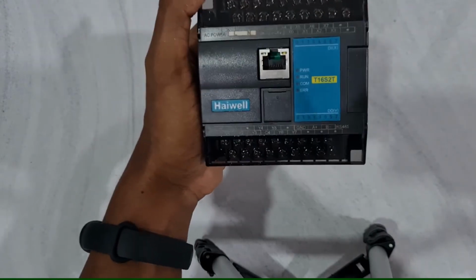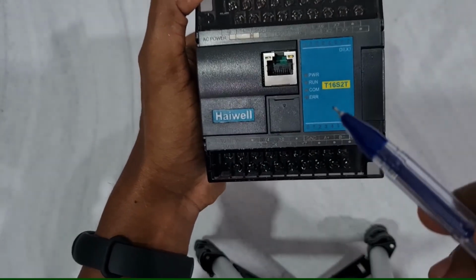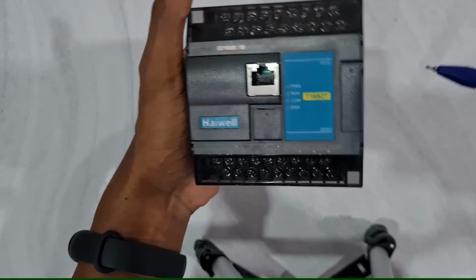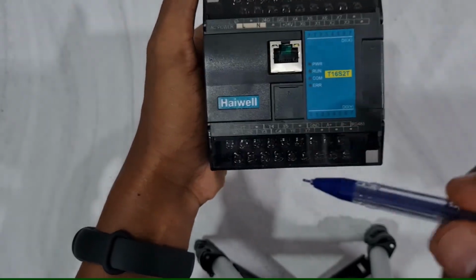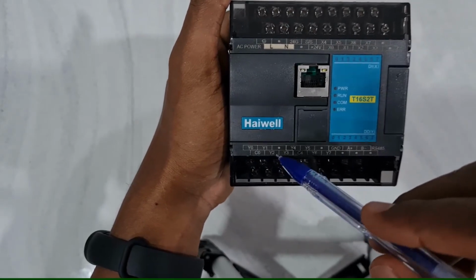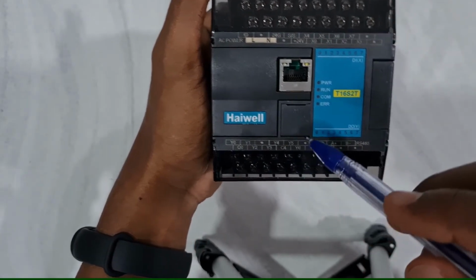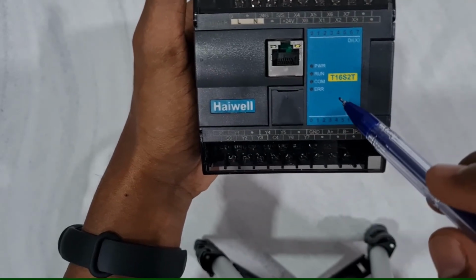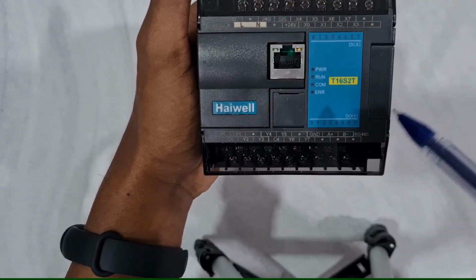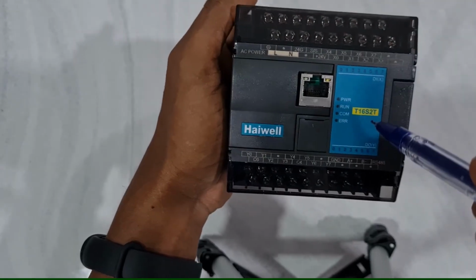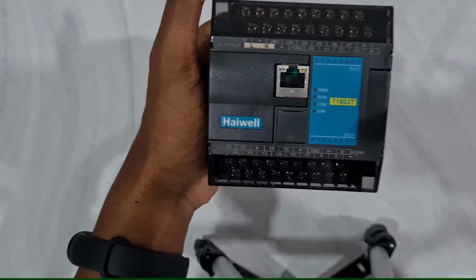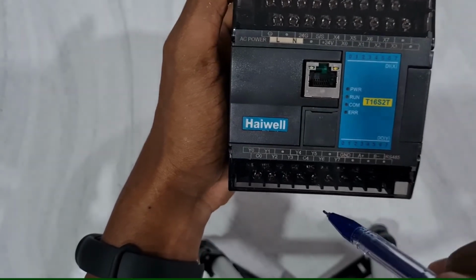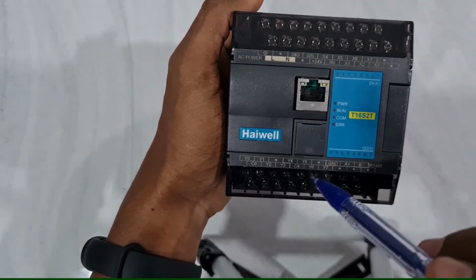Okay, as described in the previous video, now I'm going to demonstrate how to connect inputs and outputs to the PLC. For this demonstration, I'm using Highwell PLC brand, and the model number is T16S2T. This is kind of a fixed IO type PLC where the number of inputs and the outputs are fixed.